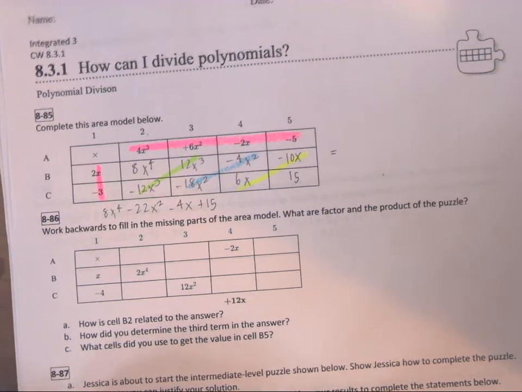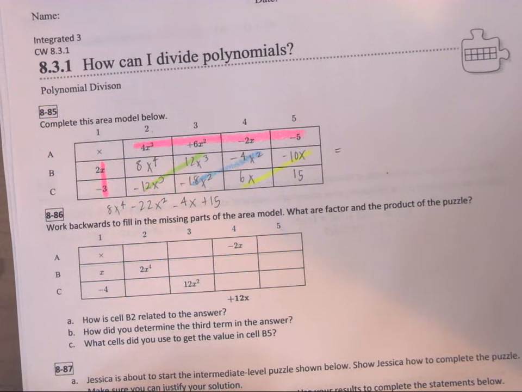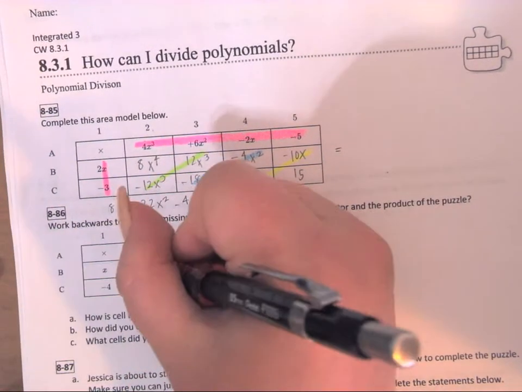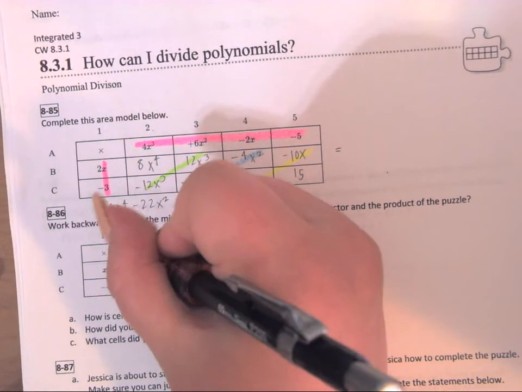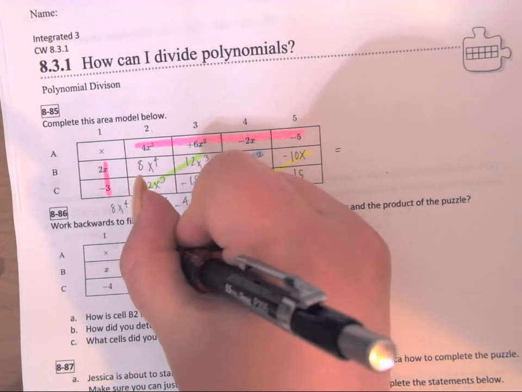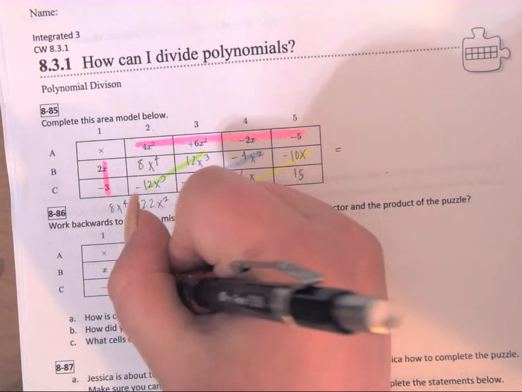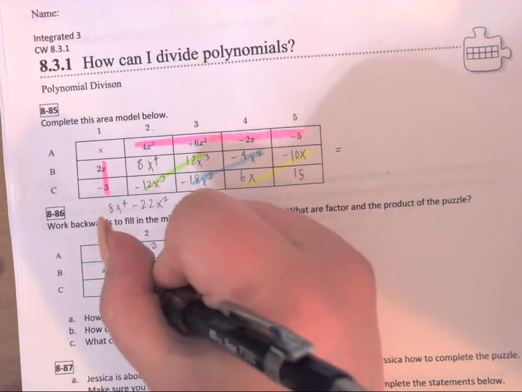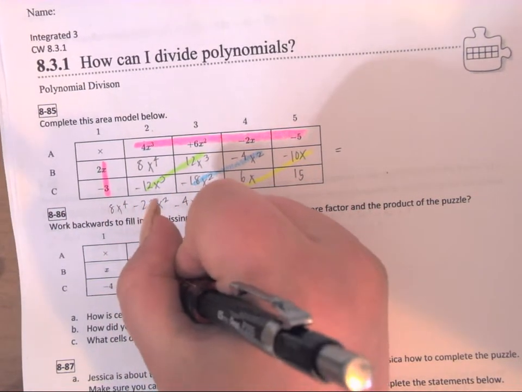Okay, so now it says work backwards to fill in the missing parts of the area model, and what are the factors and product of the puzzle. So x times what is 2x to the 4th? 2x cubed. And now we are able to fill in this one. 2x cubed times negative 4 is negative 8x cubed.